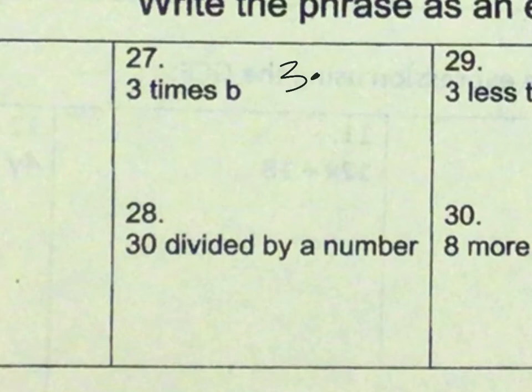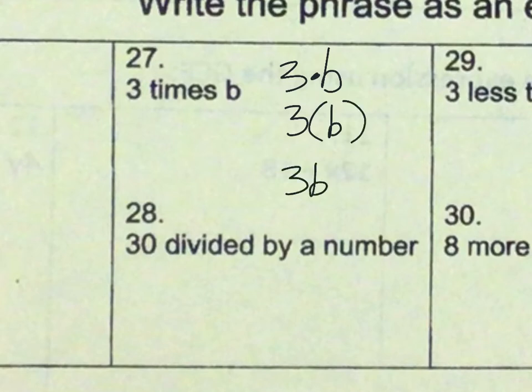3 dot B, 3 parentheses B, and my favorite, just 3B. That means multiply. This is my favorite because it takes up the least amount of writing. It's faster to write that than it is these other two. So that's why I really like that one. But you are more than welcome to use any of those to show multiplication.